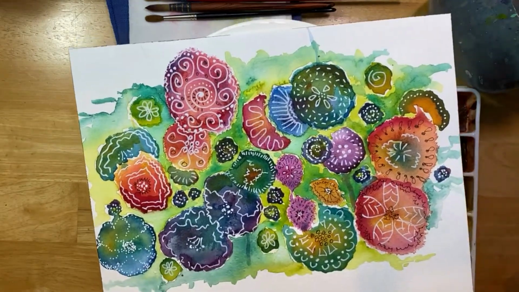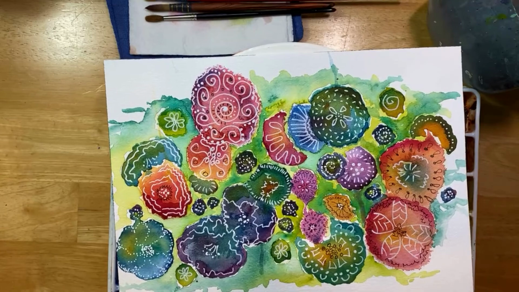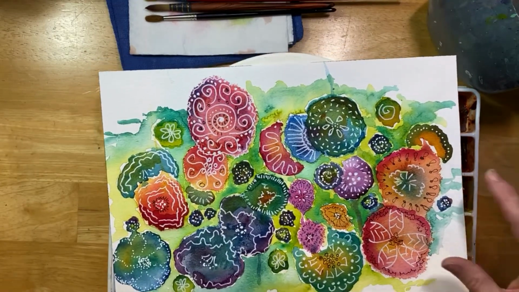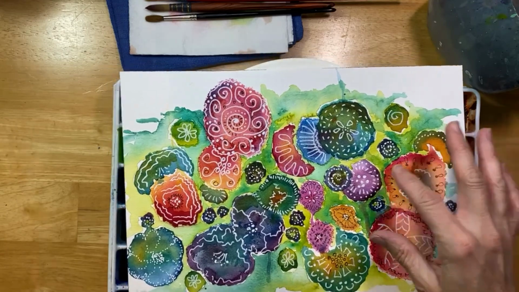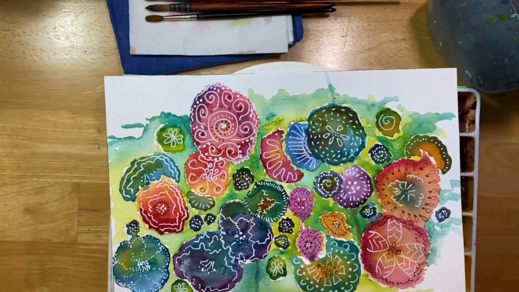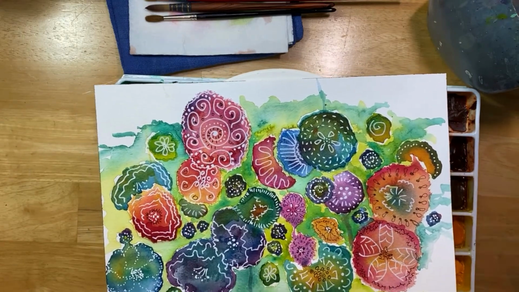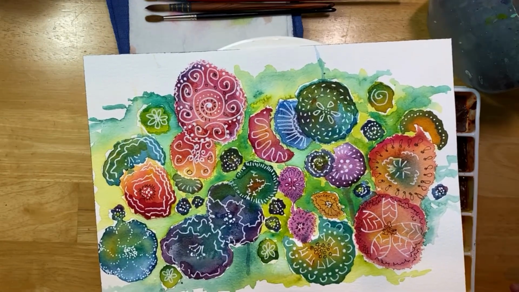When you do use a full palette of colors like this, though, you have to be pretty careful to not let some of them mix together. So I try not to let these warms mix in with the cools, because sometimes you get some funky colors, and unless you're really practiced at doing color mixing, you might accidentally get something that you don't want.